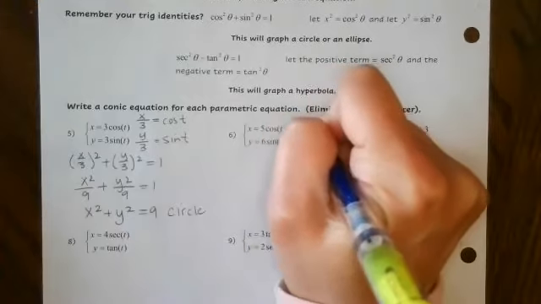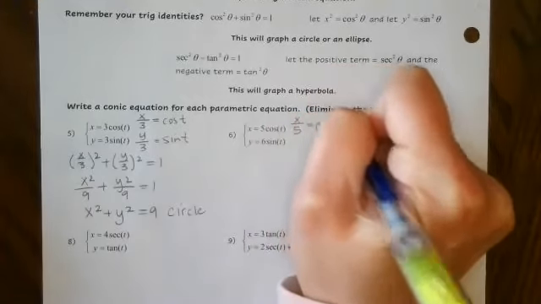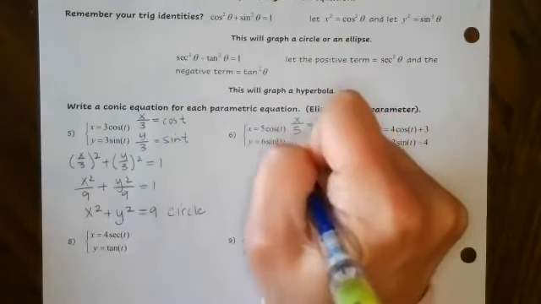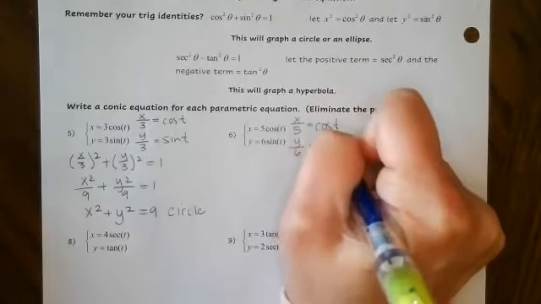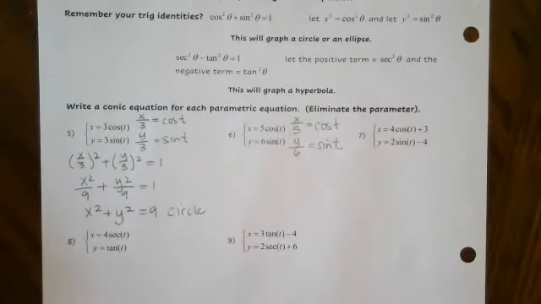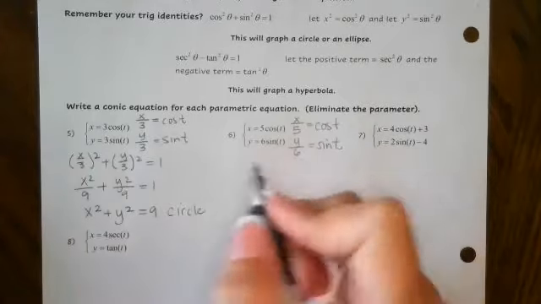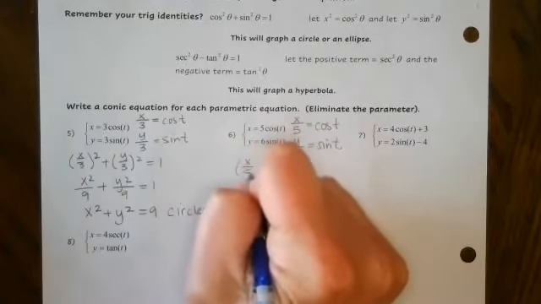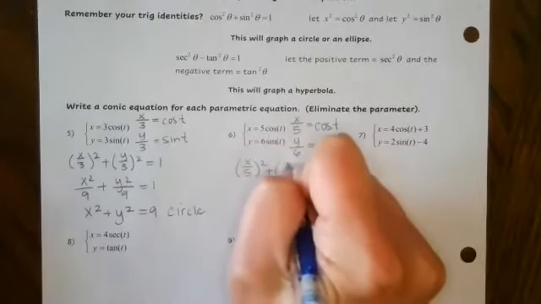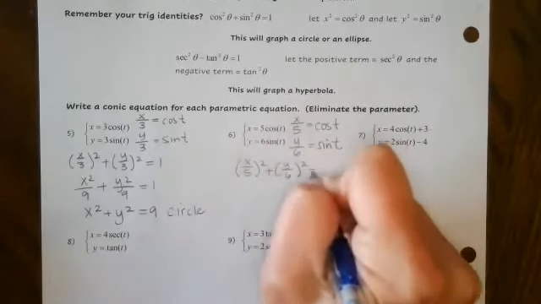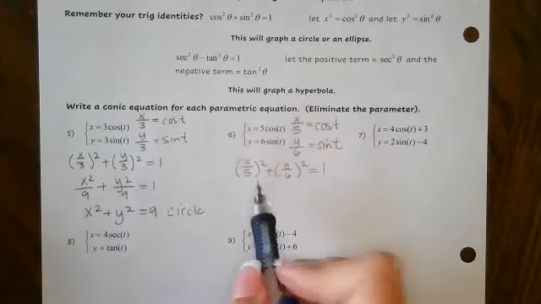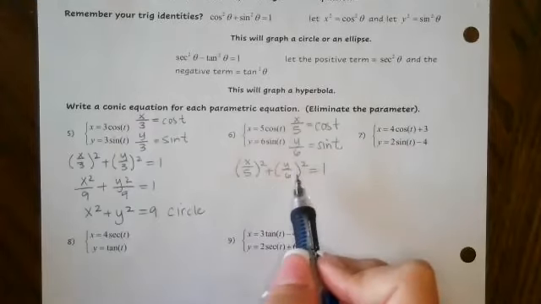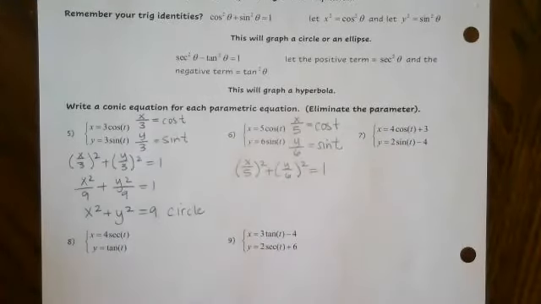So I get x divided by 5 is equal to cosine of t, and y divided by 6 is equal to the sine of t. So I've gotten my trig functions separated by themselves, isolated. And so now I can do x over 5 squared plus y over 6 squared is equal to 1. That's my cosine squared plus sine squared is equal to 1.